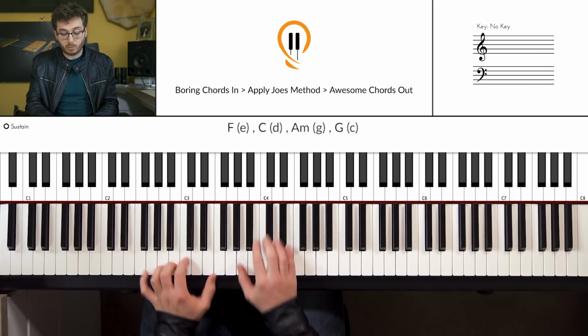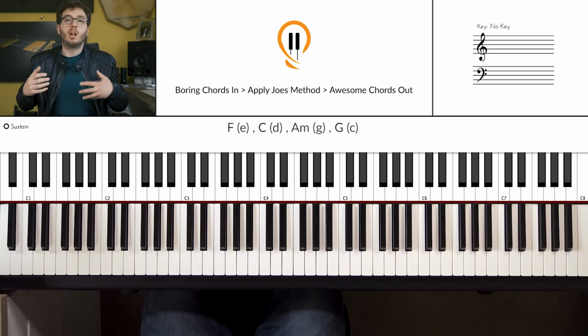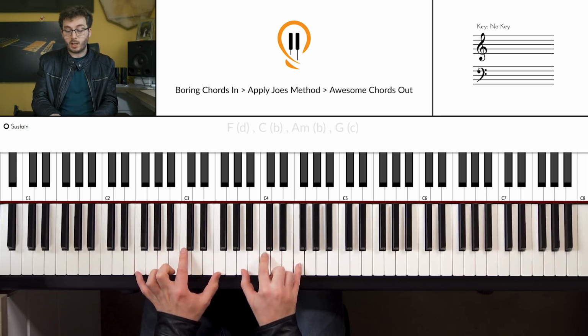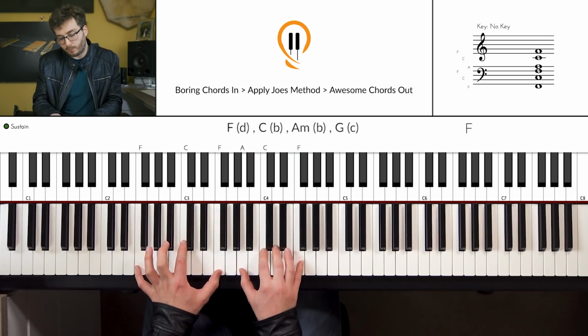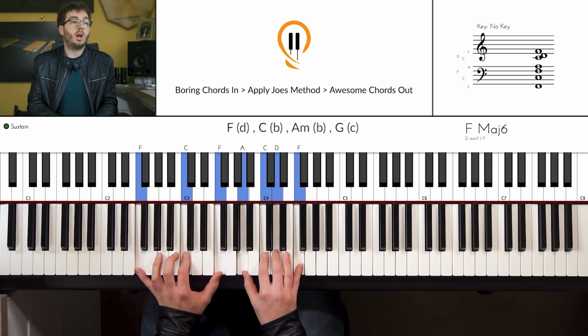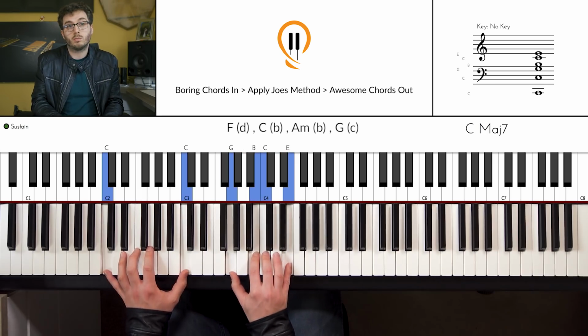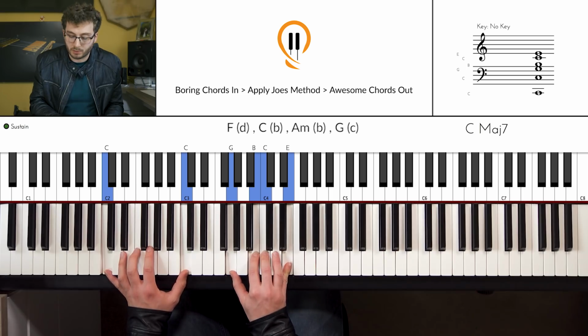So that is just one example. I'll take the same chord progression, use the same method and just play around with it and try other notes. So I'm going to start off with my F chord. Maybe I'll add a D in. This time I'll go to my C and maybe I'll add a B in. So we've got that C major 7 style sound.